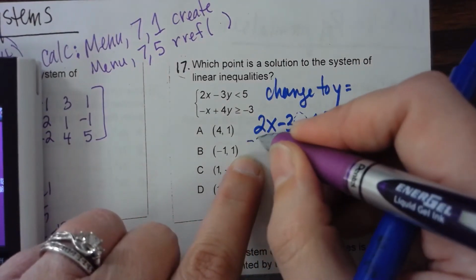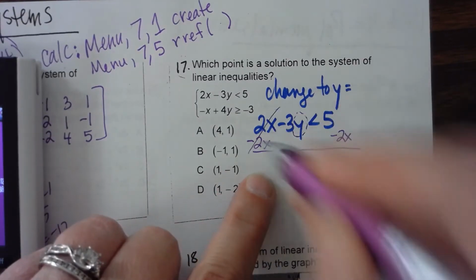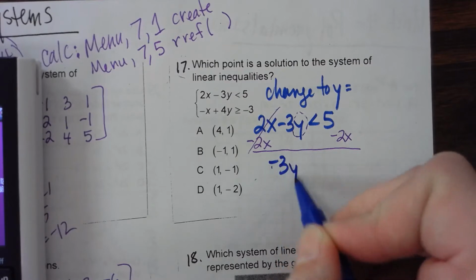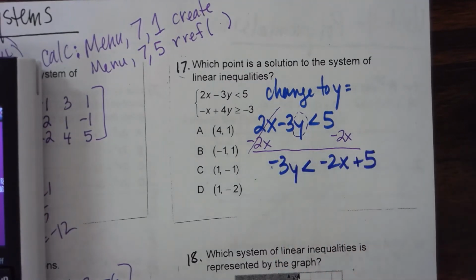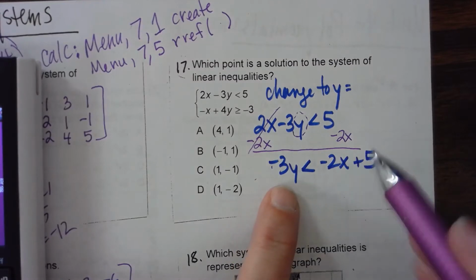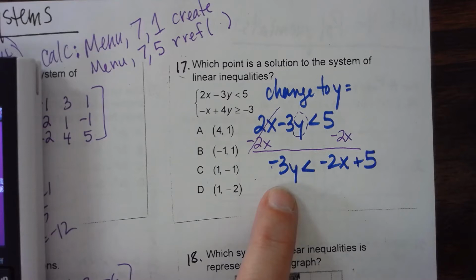So we're going to do the 2x first. We're going to subtract that 2x over to the other side, okay? So we have a -3y less -2x and a +5, right? Notice that I don't combine those because one has an x and one doesn't. Those are not like terms.